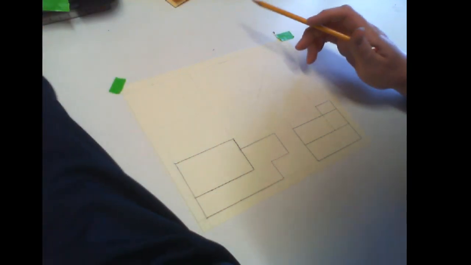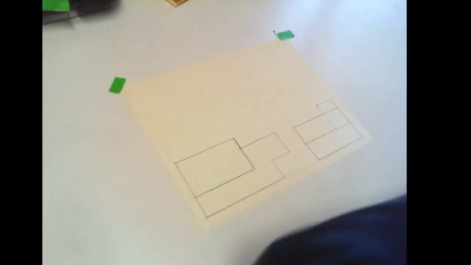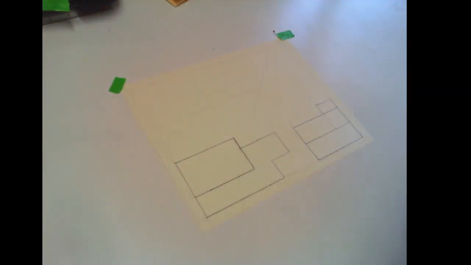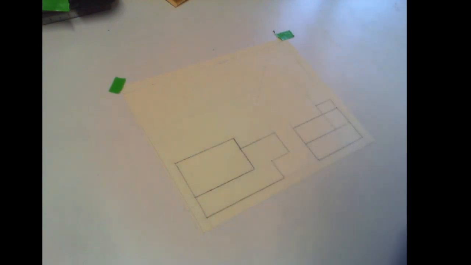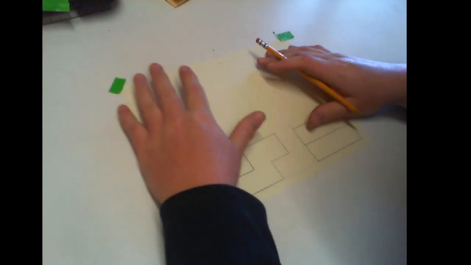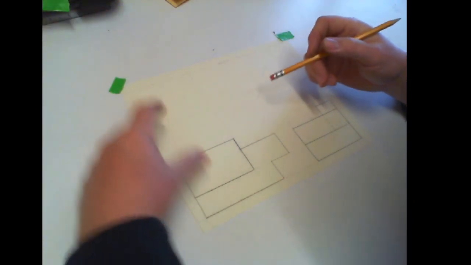Okay, but once again, this would be easier if you had a true 45. I don't. Those are a little off. So your measurements will continue to grow out of place. But I wanted you to see that. So what I'm going to do is I got this up here. So let's go ahead and draw it.